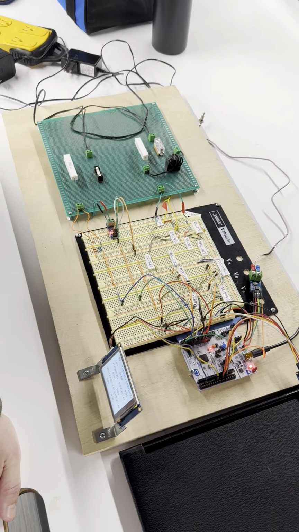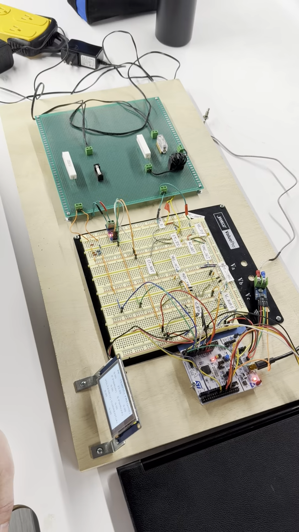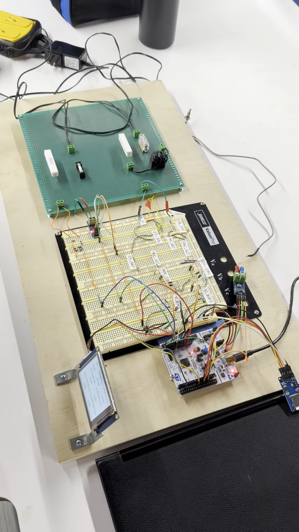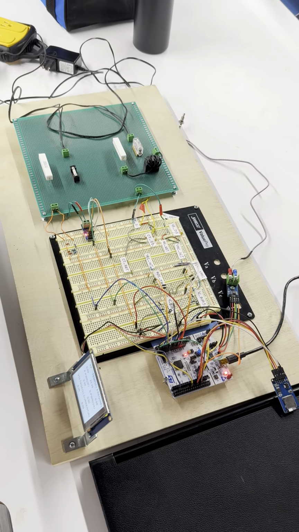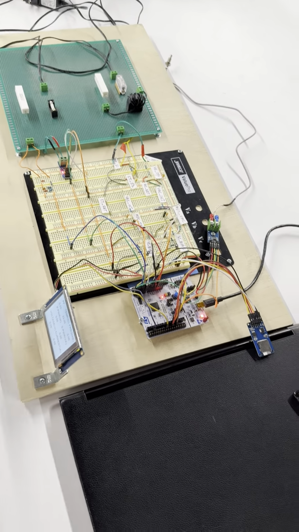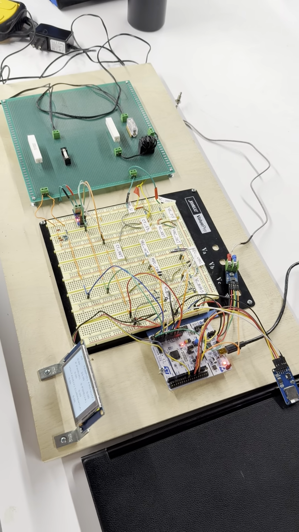Okay, so this is the AC portion of the project. It consists of an AC current and AC voltage sensing circuit. The way the voltage circuit works is we scale down the voltage via a high value divider.